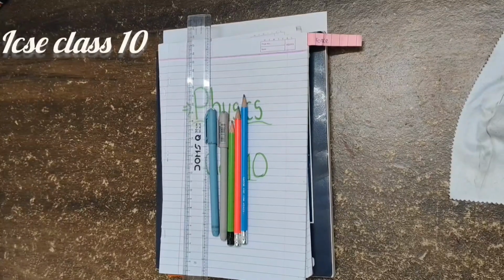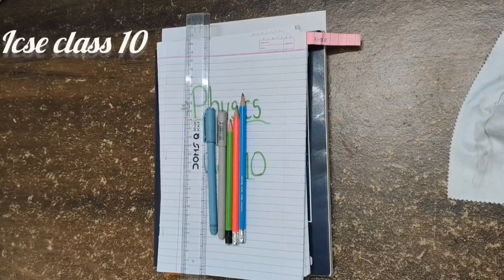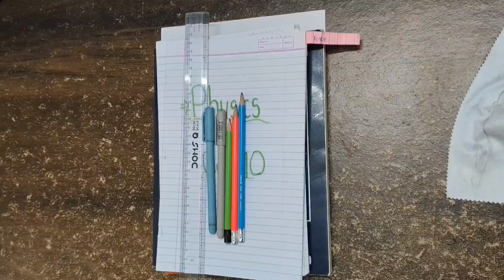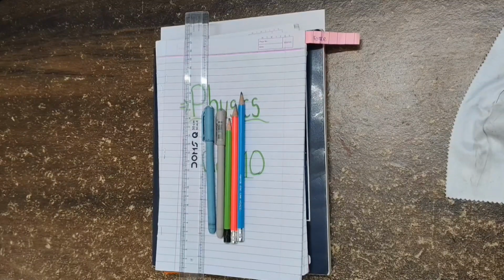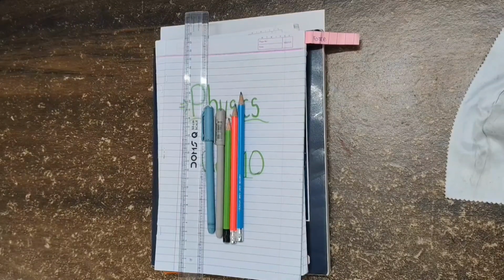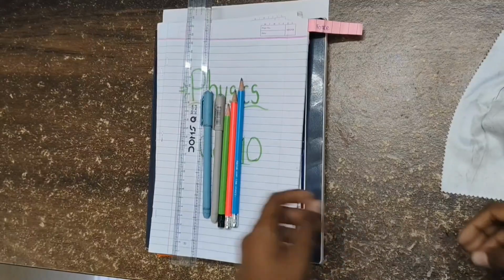This is the only first chapter explanation you need for ICSE Class 10. If you understand this, your numericals and concepts will become easy. Now let's start.